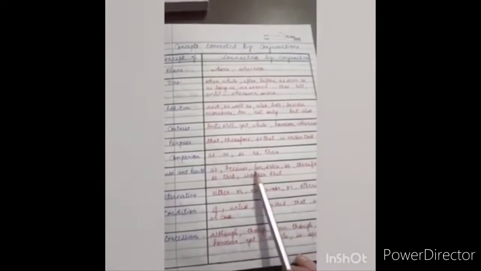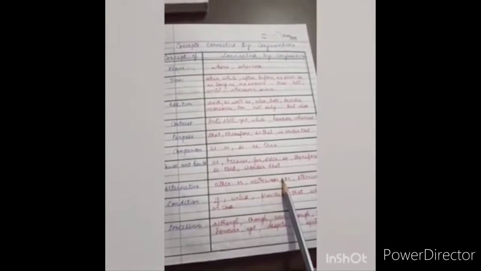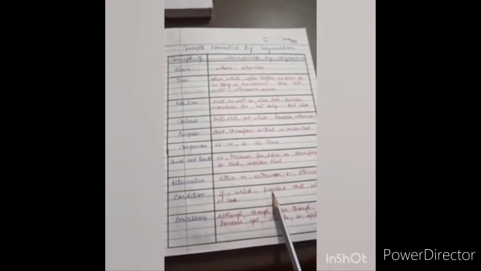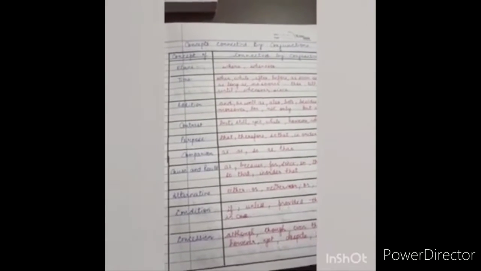You connect a sentence. Use these conjunctions in a sentence. When we talk about alternative things, these conjunctions are used. For condition, these conjunctions are used. For concession, these conjunctions are used. You can practice it with the help of exercises which will be followed later.